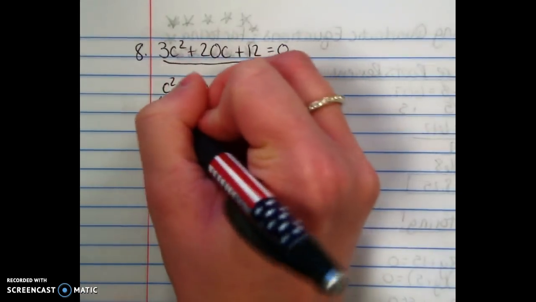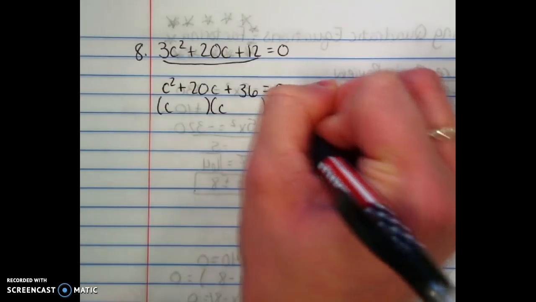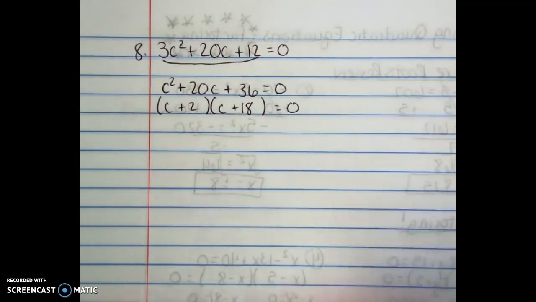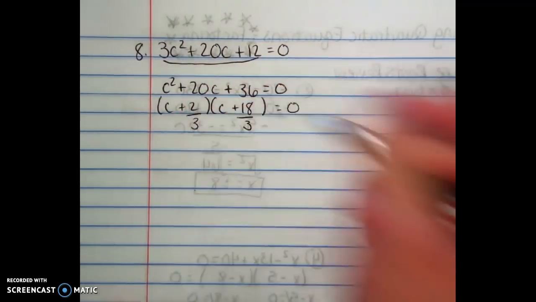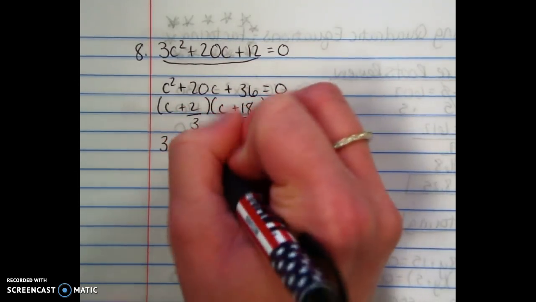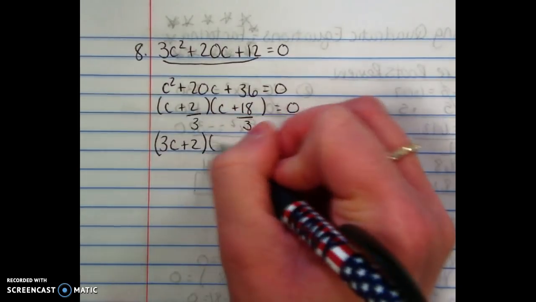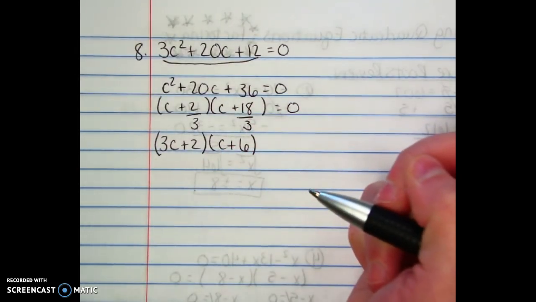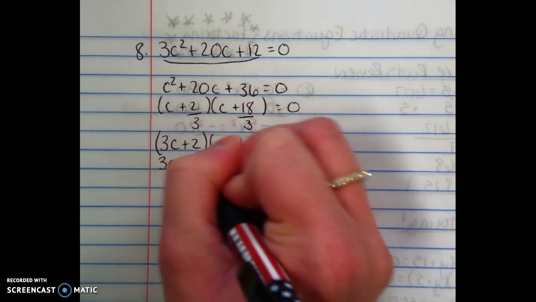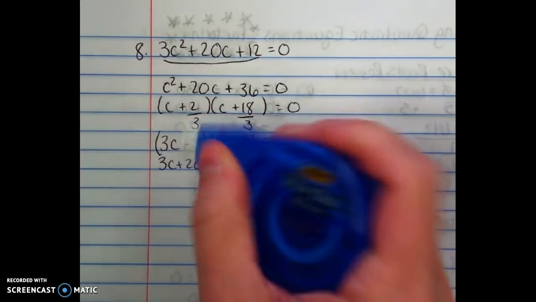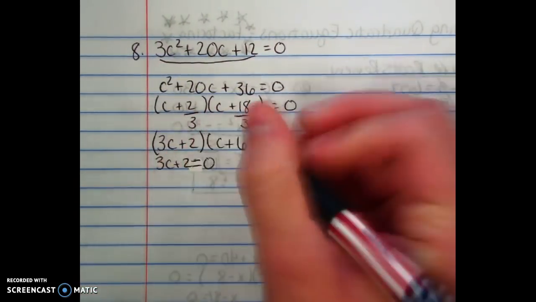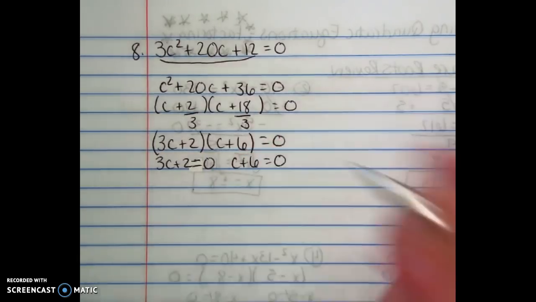Now I'm going to factor it, and it was a positive 2 and a positive 18. Divide by 3. So this one becomes 3c plus 2, and this one becomes c plus 6. Set each of them equal to 0. So 3c plus 2 equals 0, and c plus 6 equals 0.